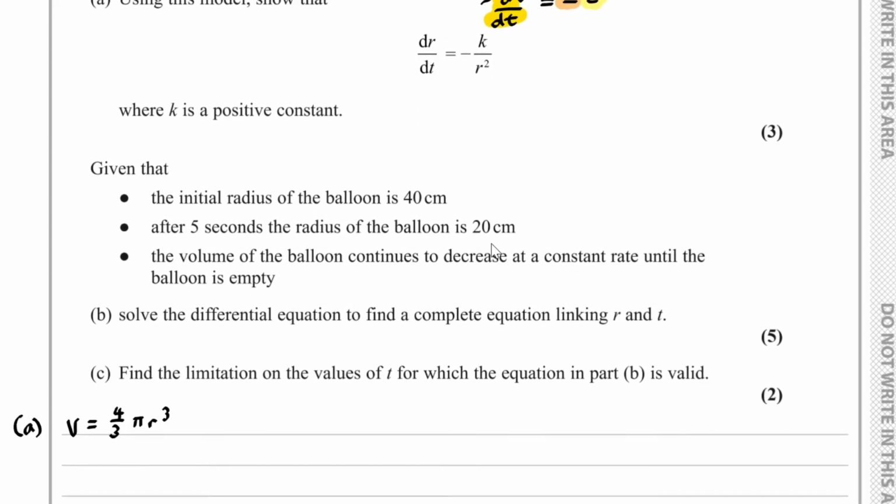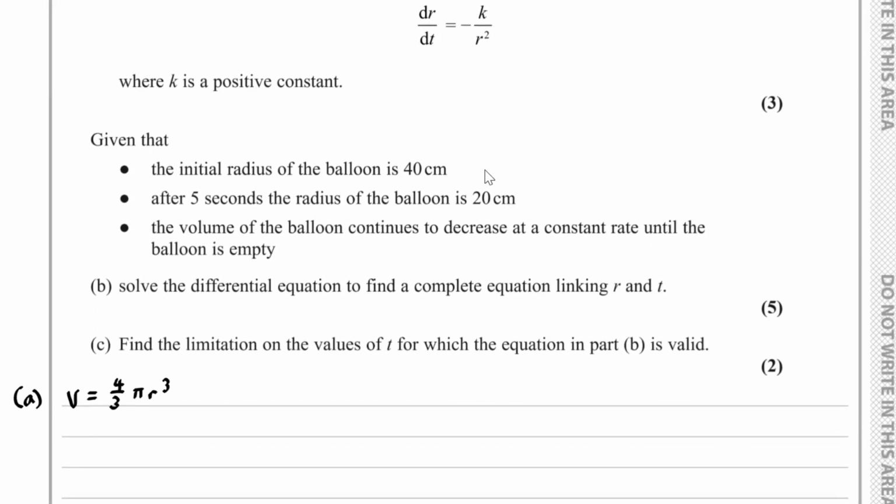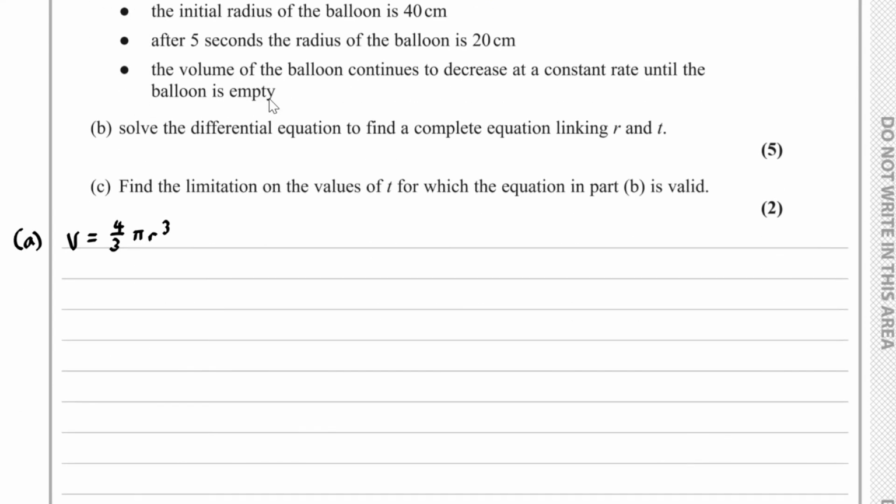So that's quite helpful, because now that suggests to us we can use the chain rule. Why do we want to use the chain rule? Well, if we know that dV over dt is equal to minus c, we want to find out in this question dr over dt.